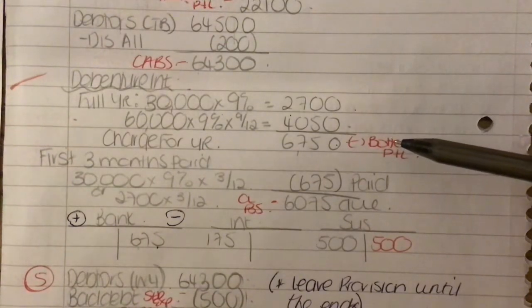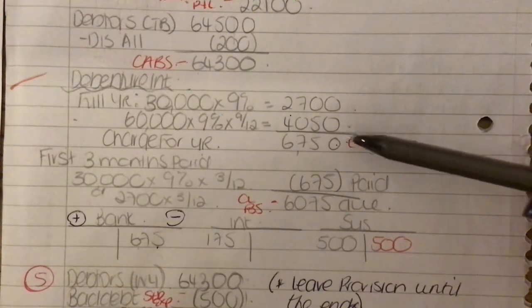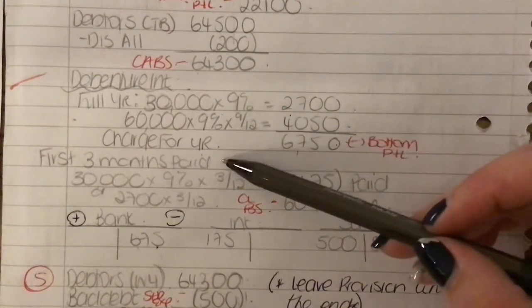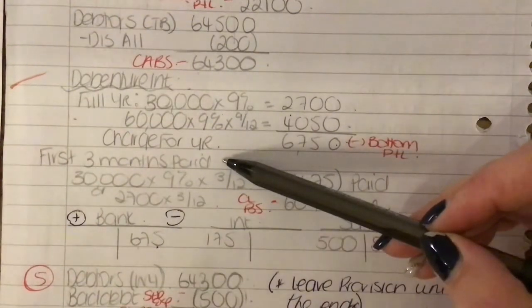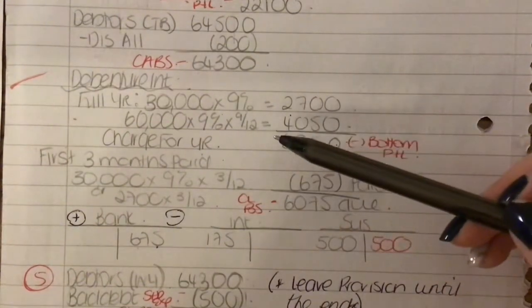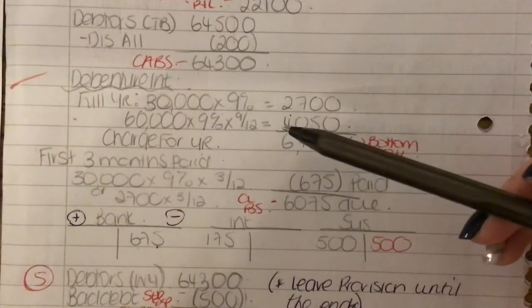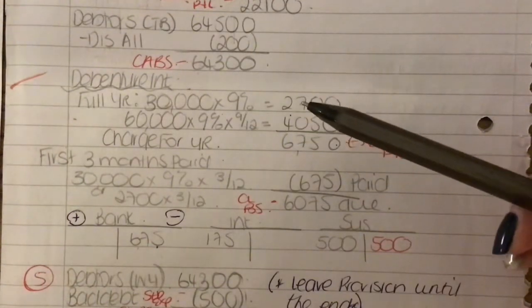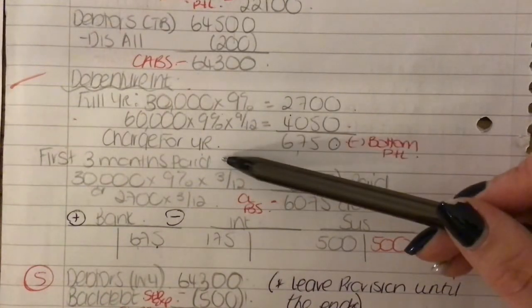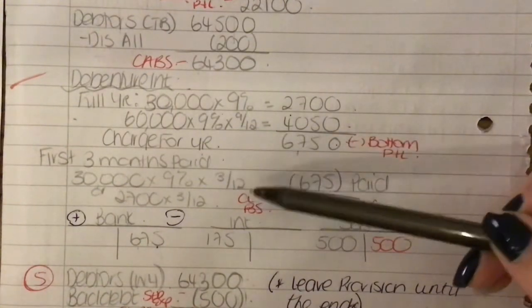Okay, then you need to go and find out, that's the amount for the full year. Well, what is the correct figure paid for the first 3 months? Okay, and I know it's the first 3 months because when you look in your trial balance, it's the second last thing. It says debenture interest paid for the first 3 months is 175. So how much do we actually pay for the first 3 months interest?